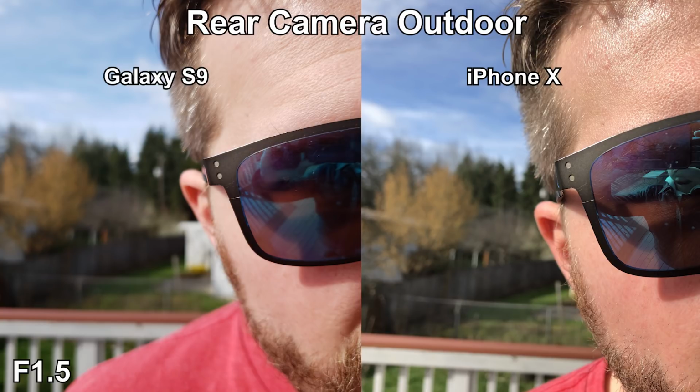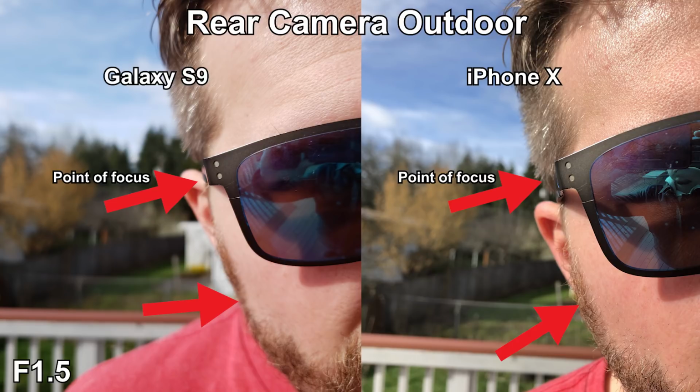You can really tell a difference in this photo when you look at how blurred out my beard is when compared to the iPhone X being completely in focus.